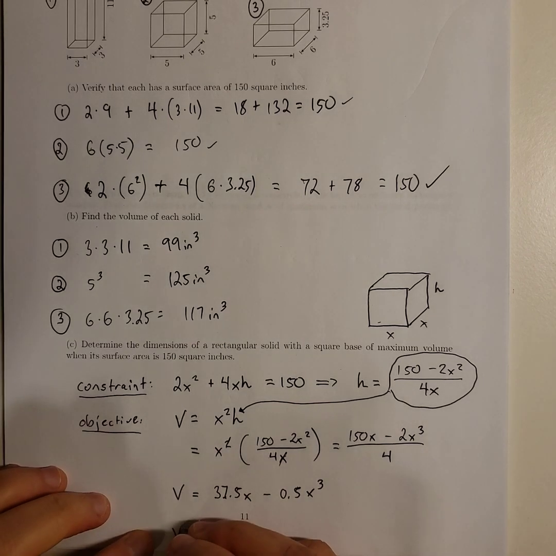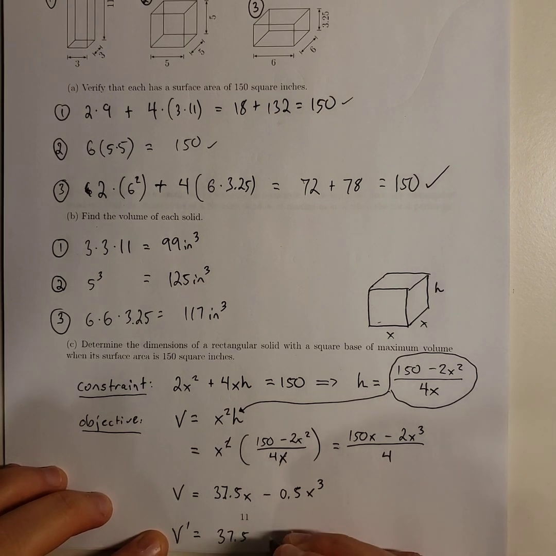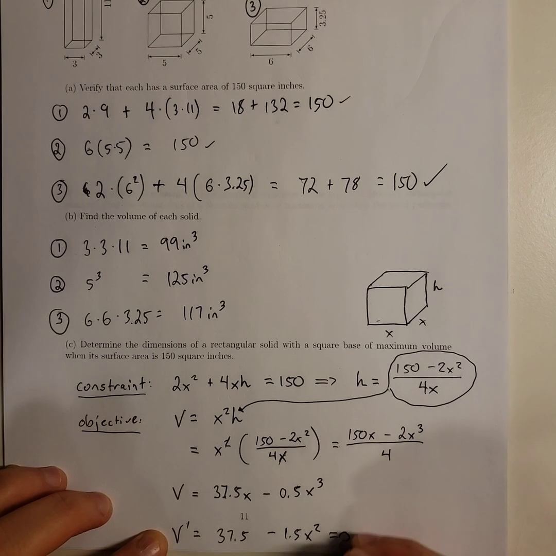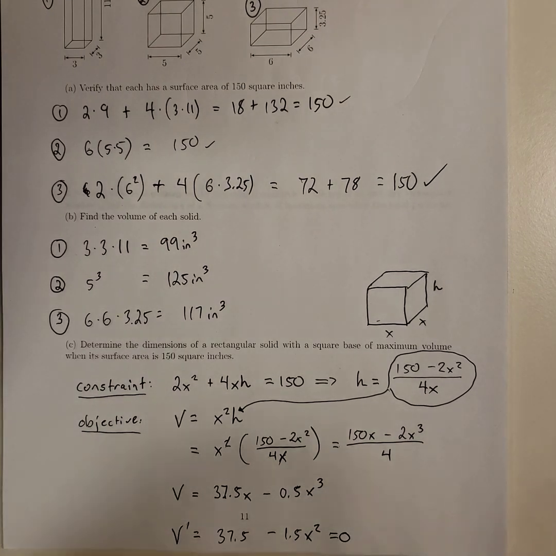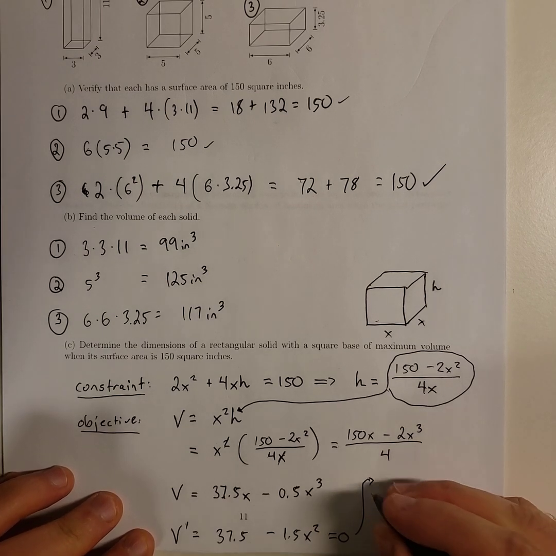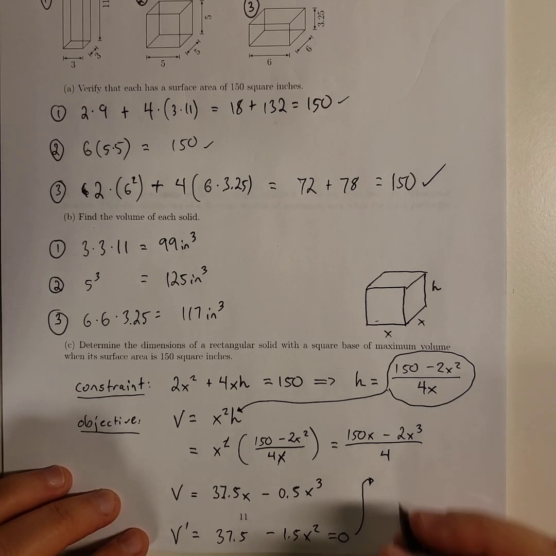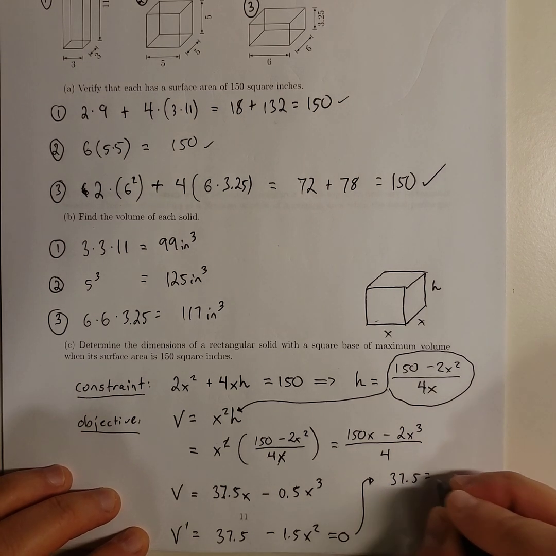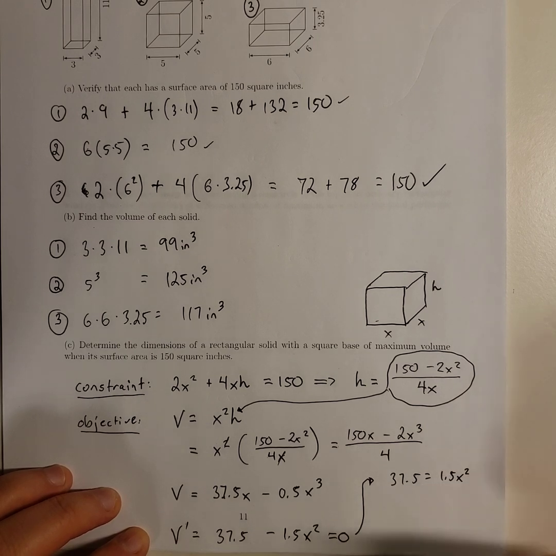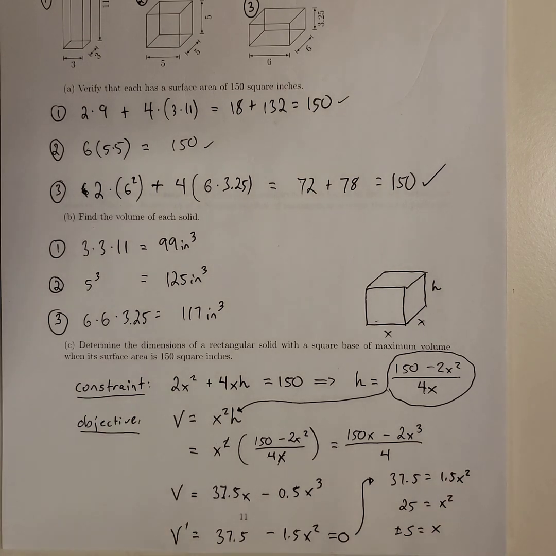So now we can take the derivative and set that equal to 0. So the derivative here would be 37.5 minus 1.5 x squared. So we want to know when that's equal to 0. And this isn't too hard to solve. We just add the 1.5x squared to the other side, so 37.5 equals 1.5x squared. Divide by the 1.5, you get 25. And so x would be plus or minus 5.